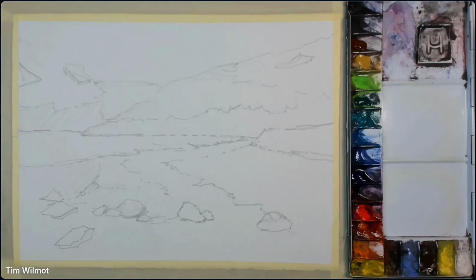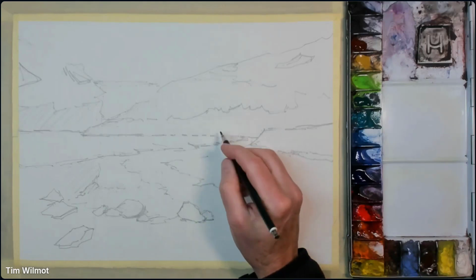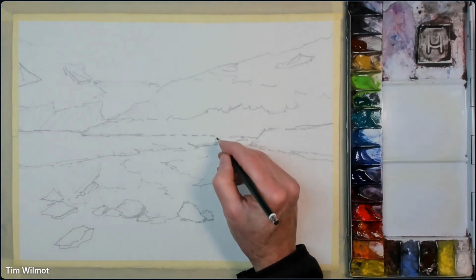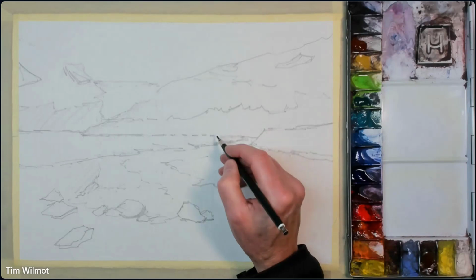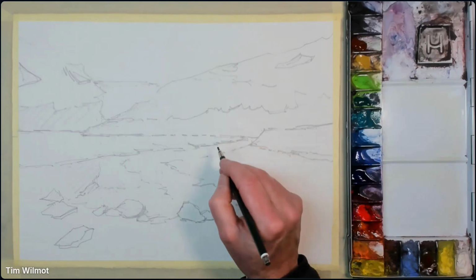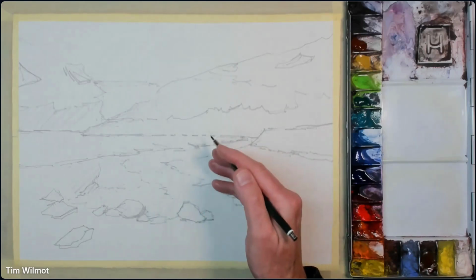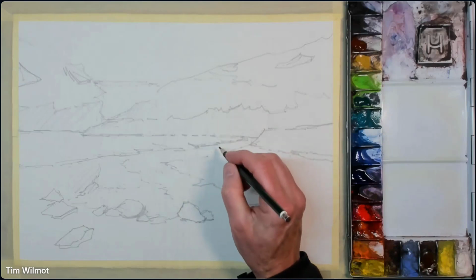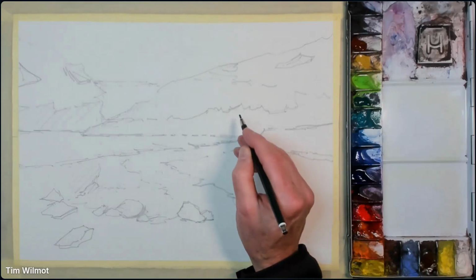Figures. We were going to have some figures, weren't we? Now, I could draw them in now, but I'll draw one in for you, and then I will make them up basically towards the end, when I've completed the area around those figures, going with some darker figures.